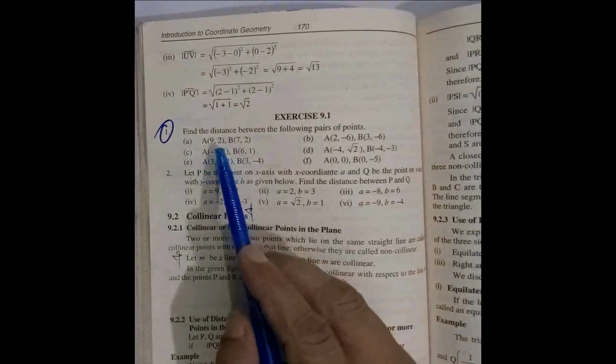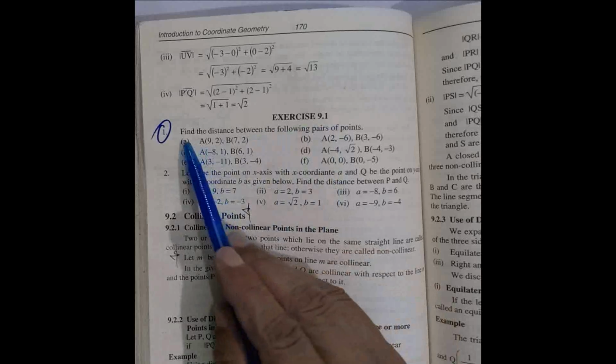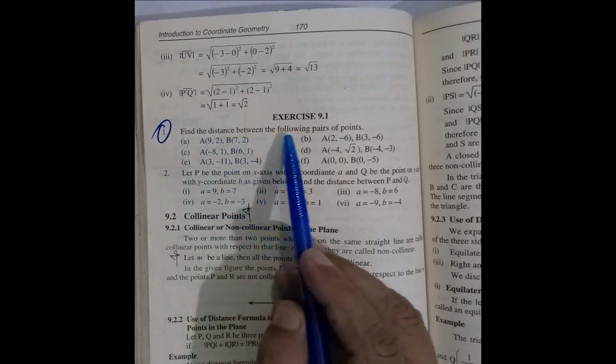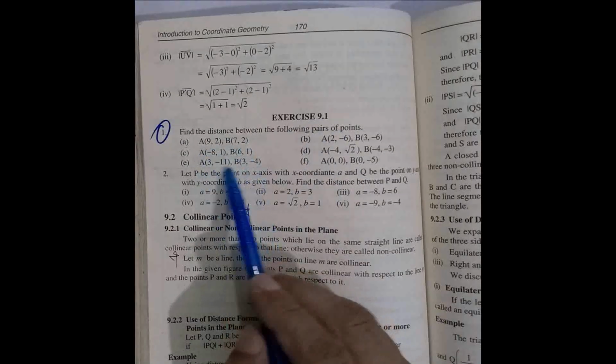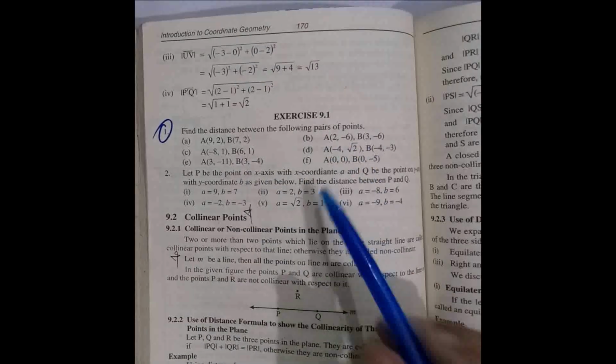Discuss class 9th, chapter 9 and exercise 9.1, in which the question is: find the distance between the following pair of points. We have two pairs of points and we find their distances. First we learn about the formula of the distance.